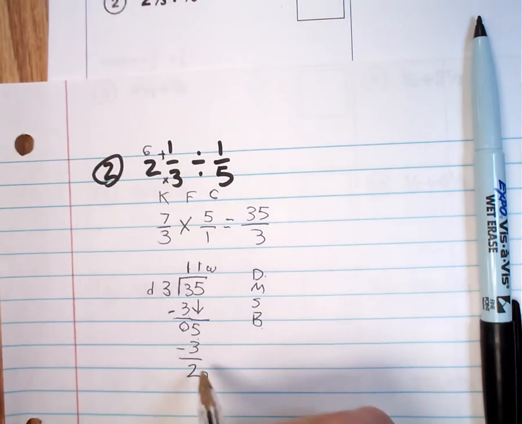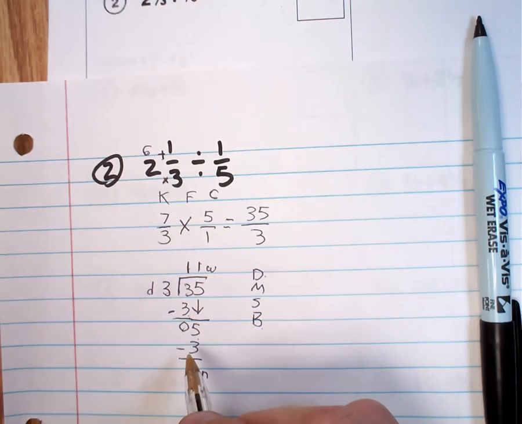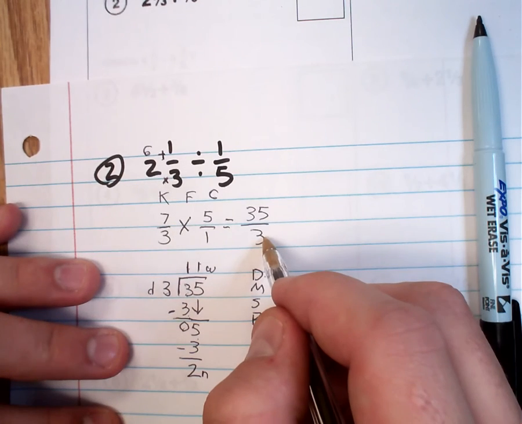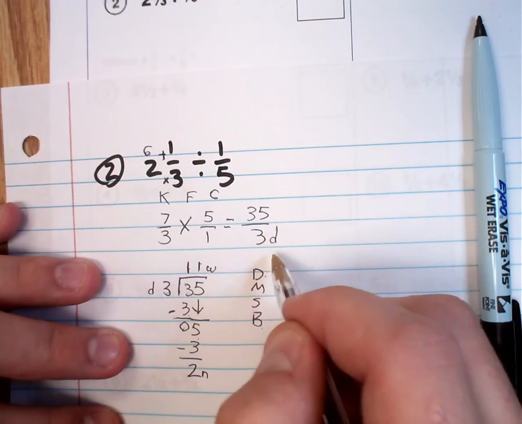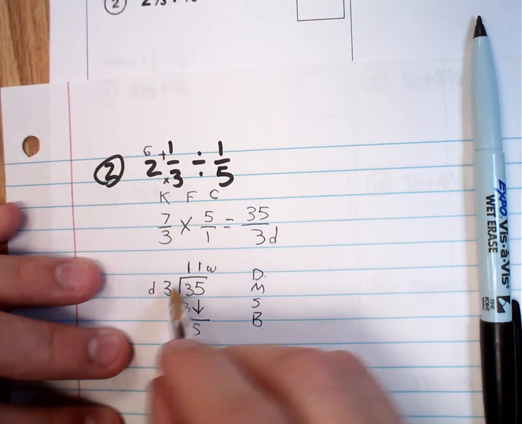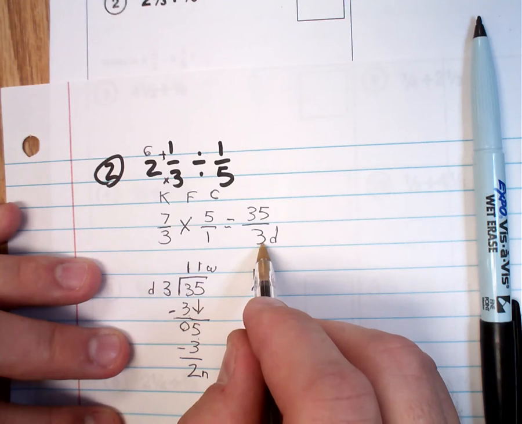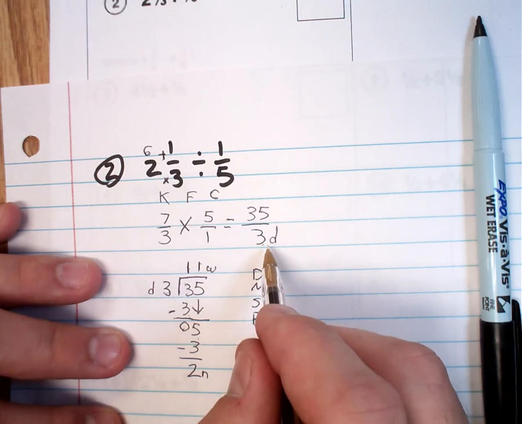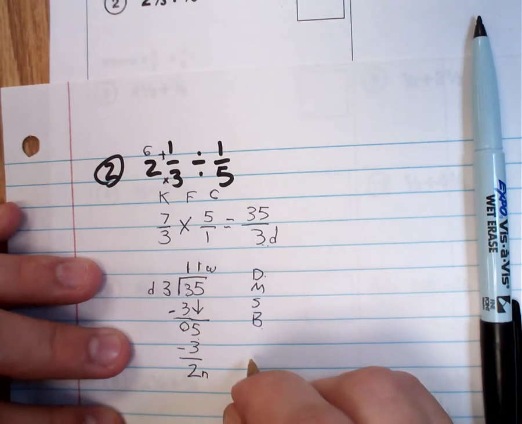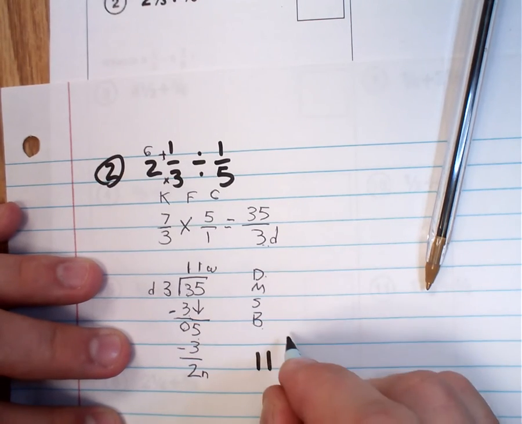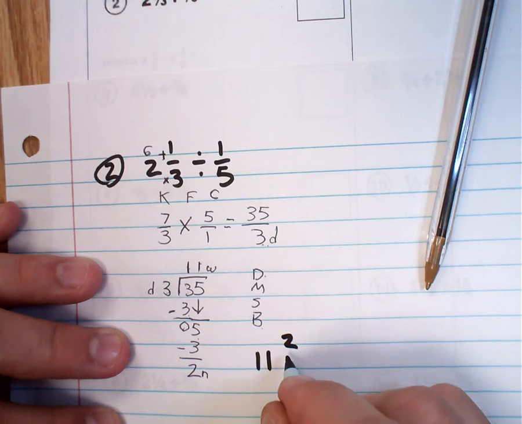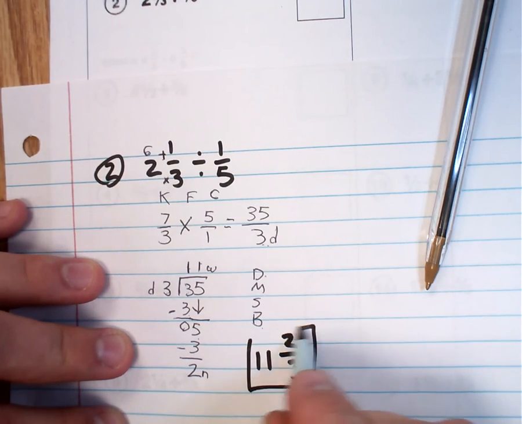If you ever get confused which one of these is your numerator or denominator, you can always look at the initial problem that we were working on, the 3. It's the same thing. D, denominator, denominator. So if you're curious, it's right there as a denominator. Okay, so let's rewrite the whole problem. I have 11 wholes, and then I have 2 remainder over 3 denominator. And that will be the answer to the problem.